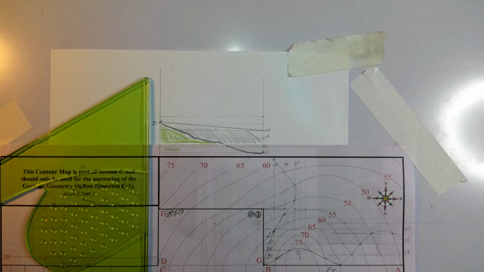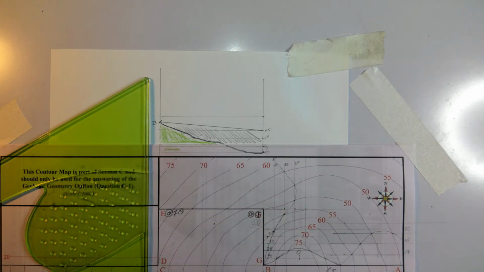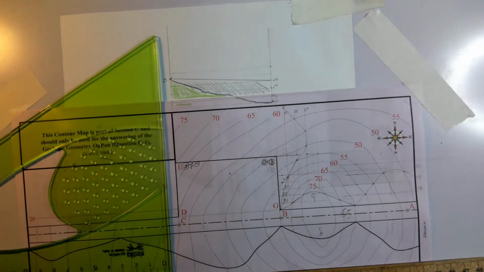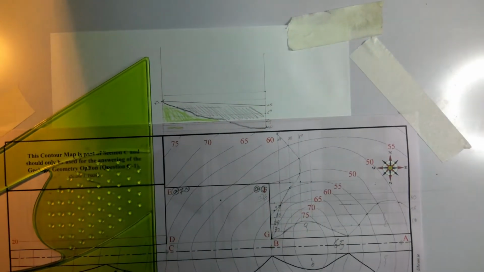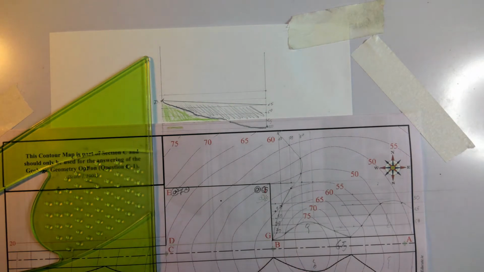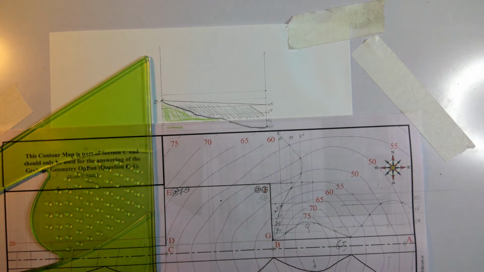So B to C of the car park. B to C on the map is rising at an altitude of 65 to 70 at C, and the edge of the car park F to E is parallel to that. Now, we're going to need a cone for doing rising or falling surfaces. But the question is, is it a cut or an embankment?